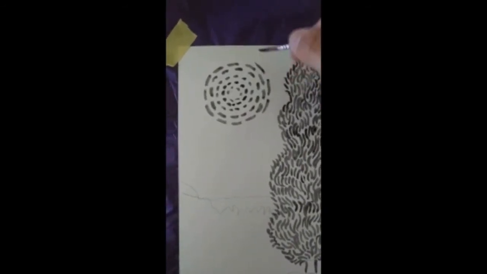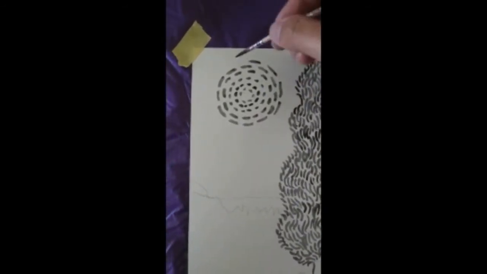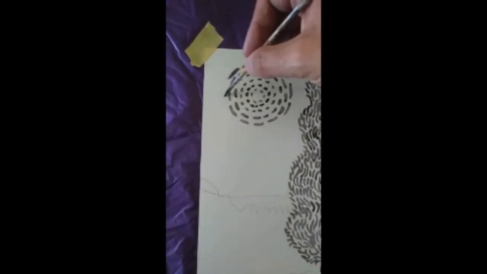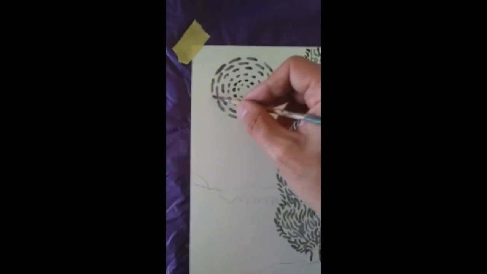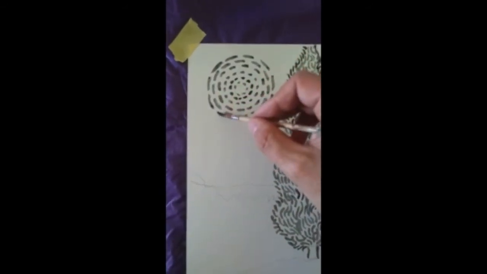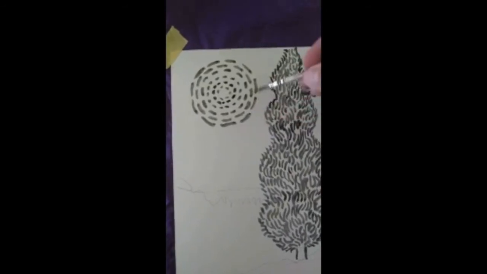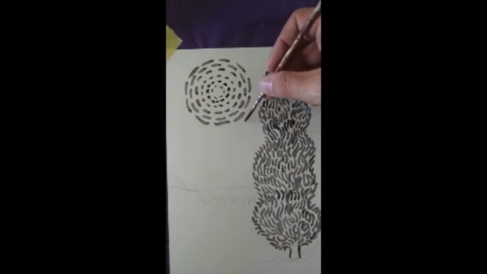And if you are noticing, I'm also making my strokes a little bit longer with each row that I go.